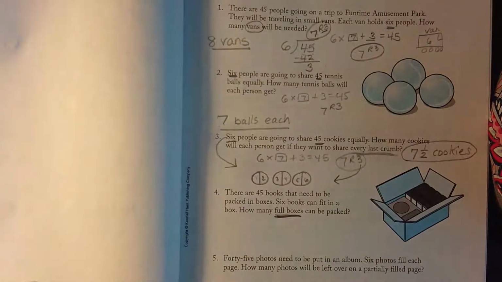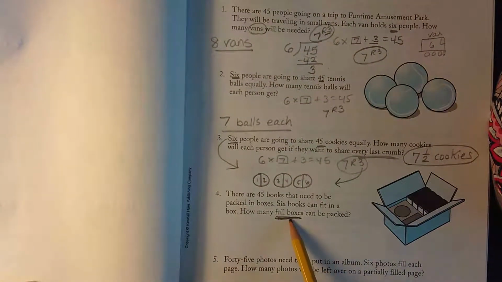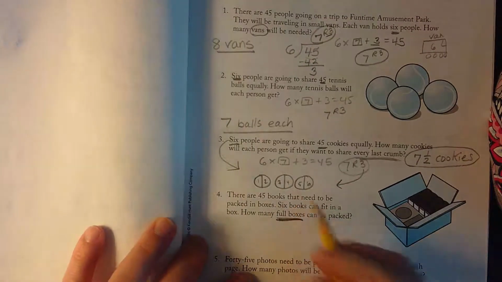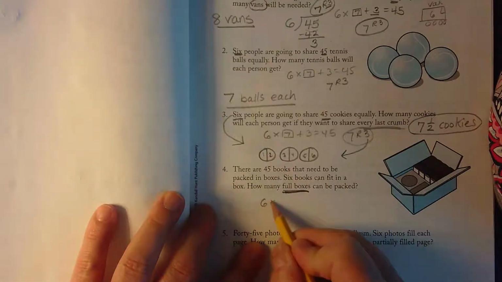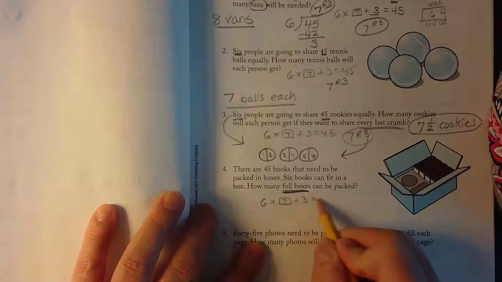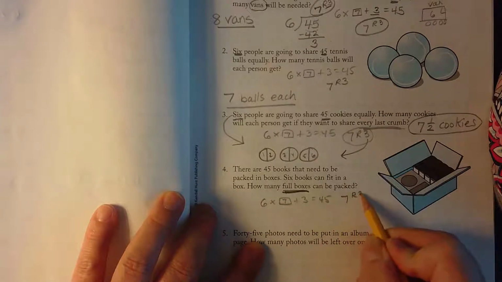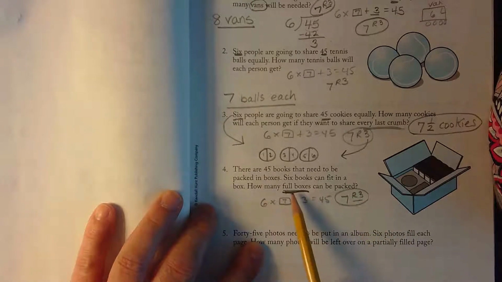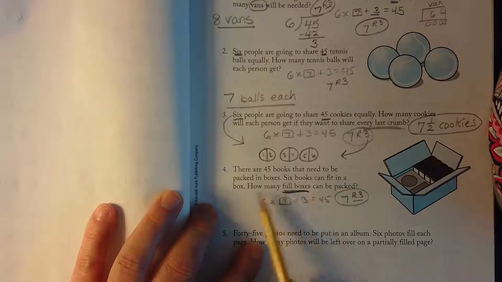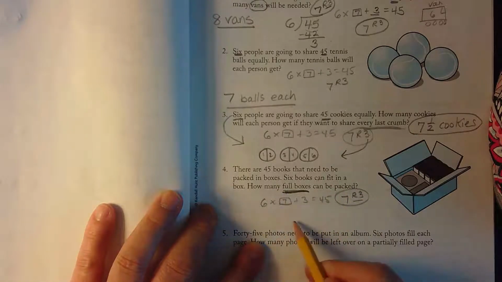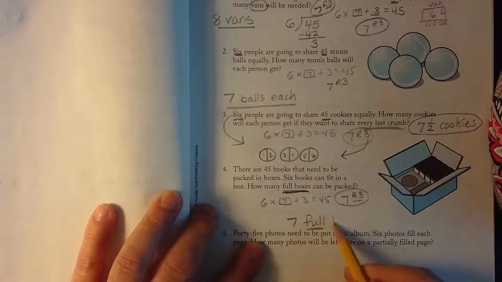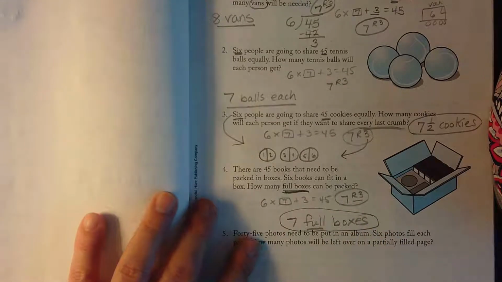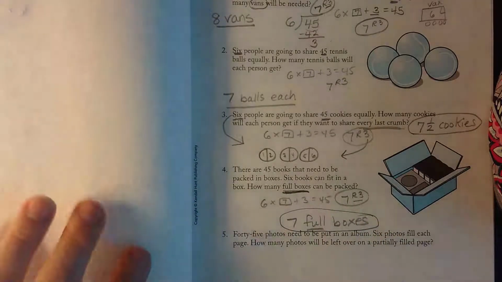And that's because we're not going to round up because they're asking for full boxes. Okay, they just want to know how many full boxes there can be. So you've got the same problem using your near facts. 6 times 7 plus 3 is equal to 45. So we know it's 7R3. Okay, so if we have 3 books remaining, those 3 books remaining are not going to fit into a full box. So how many full boxes can be packed? 7 full boxes. So in this case, we're not doing anything with the remainders because they want full boxes of books.